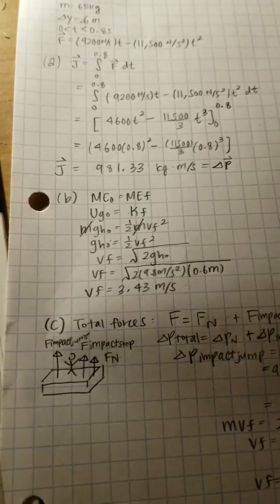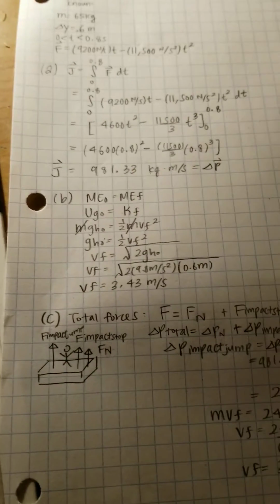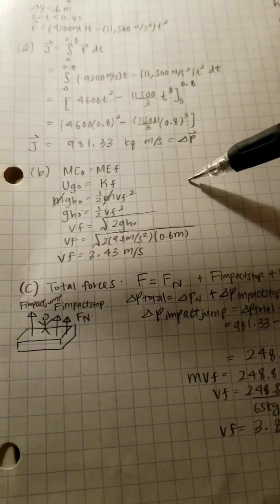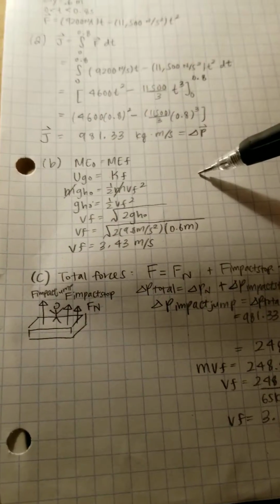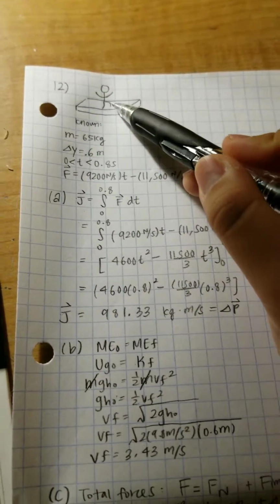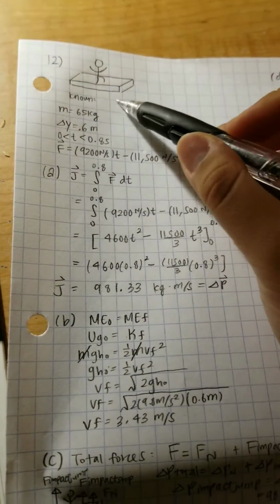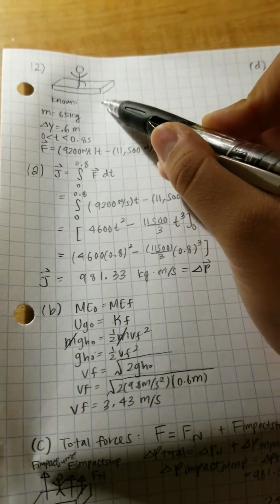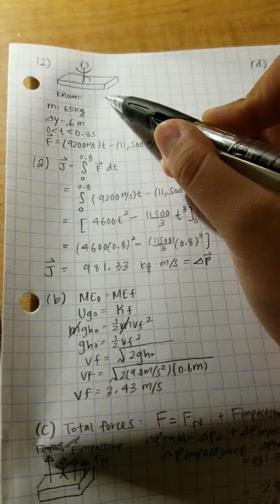And then for part B, it asks you, with what speed did she reach the platform? With this one, you actually don't need to use the concepts of momentum. You can use energy principles. When she's starting out by jumping onto the platform, she starts with gravitational potential energy, and just before she lands on the platform, all of that potential is transferred into kinetic energy.